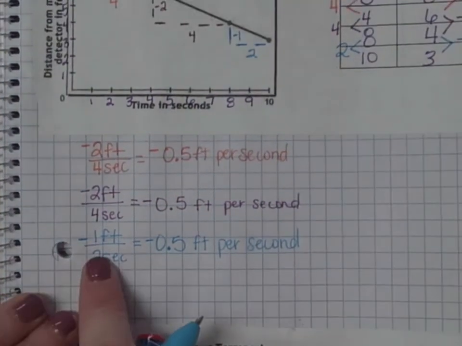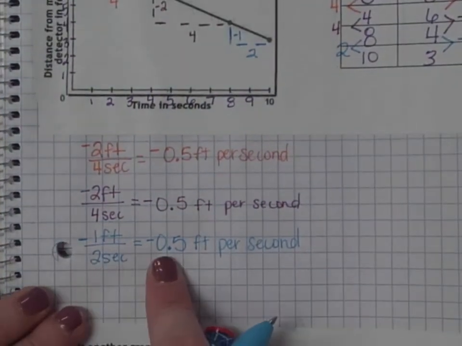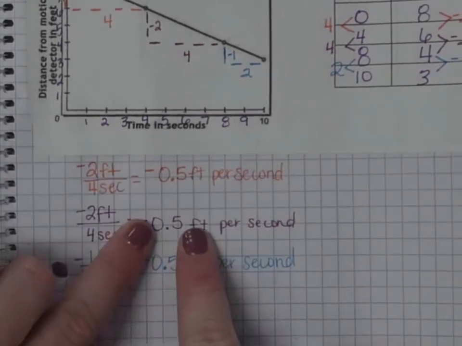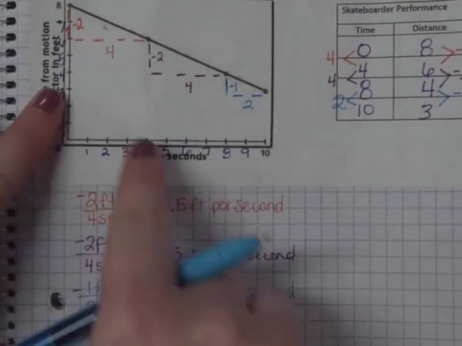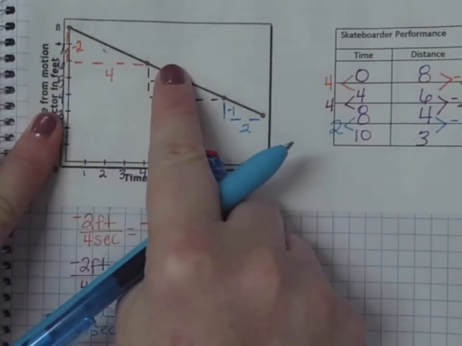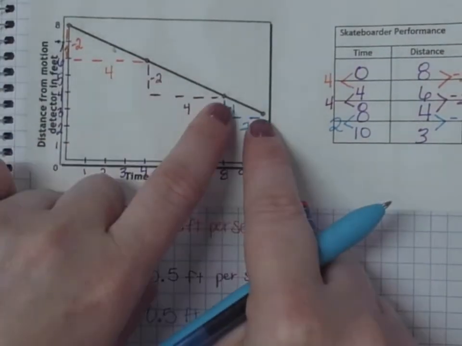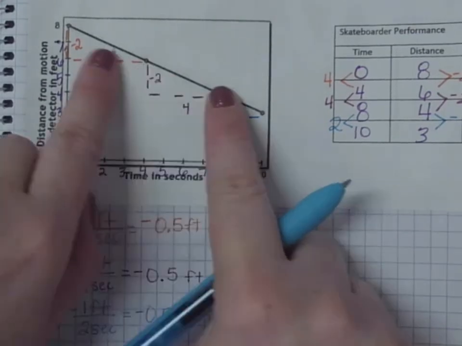So -1 over 2 is -0.5 feet per second. So notice it is actually constant. It's just that they put these points further apart. So this is further apart than this. But they're still on that same line.